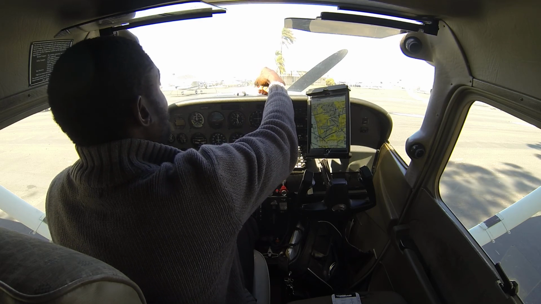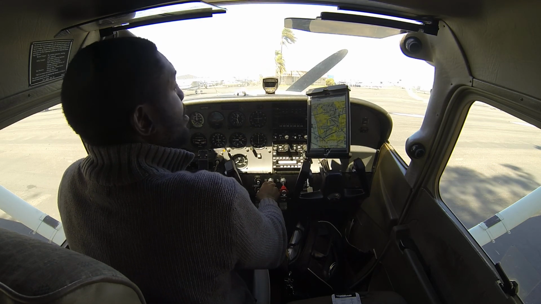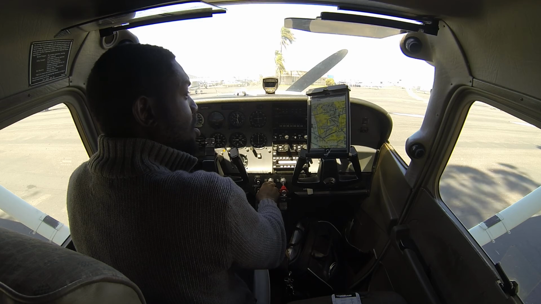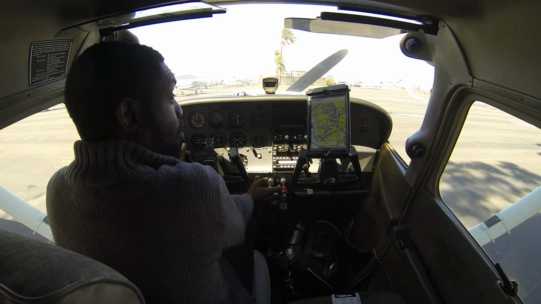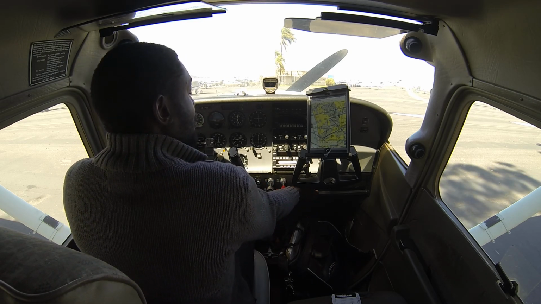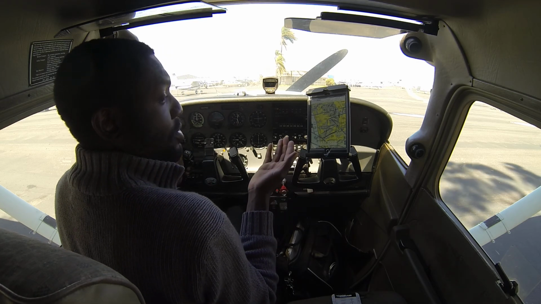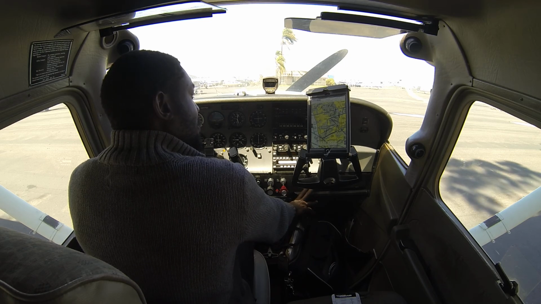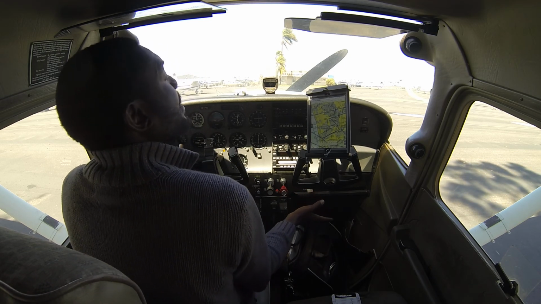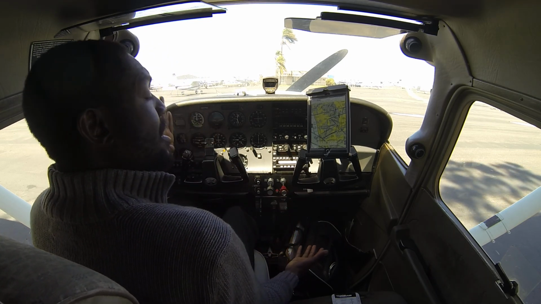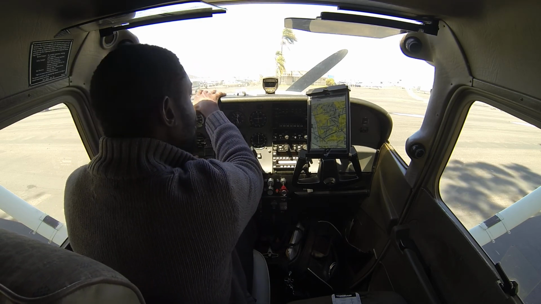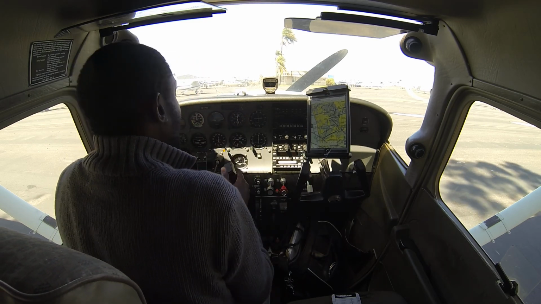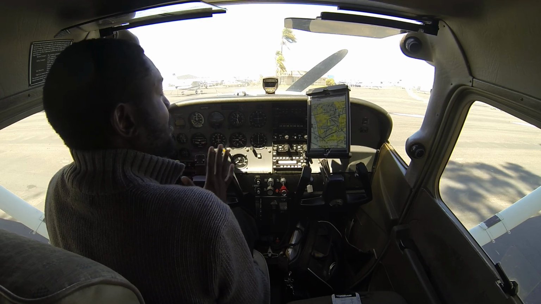Boom, the nose drops. So I release the back pressure, full power, retract from 30 to 20 degrees of flaps. So I retract one notch of flaps. I have 30 degrees of flaps in, so I bring it to 20 degrees. So I took out 10 degrees of flaps, I pitch the nose down, so I just relieve that back pressure, because that's how you recover from a stall.